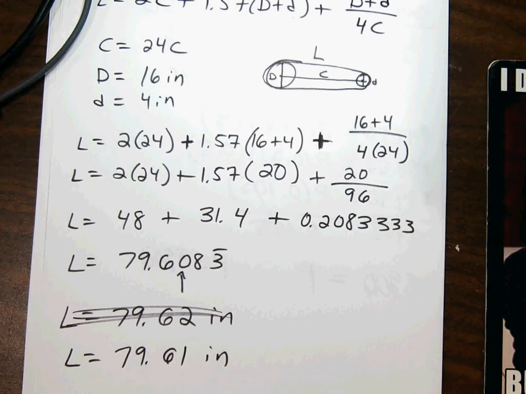In the next video we're going to start shuffling formulas around. We won't have all the numbers, just the letters, and it seems like it's harder, but you'll see it's really not that bad.